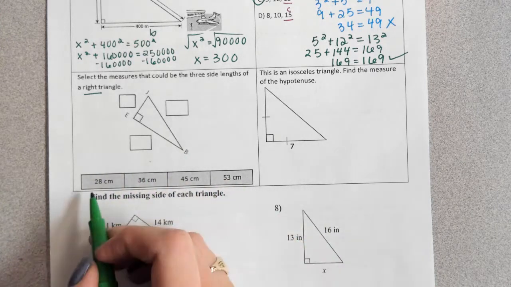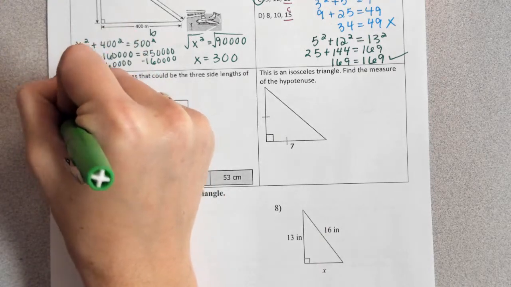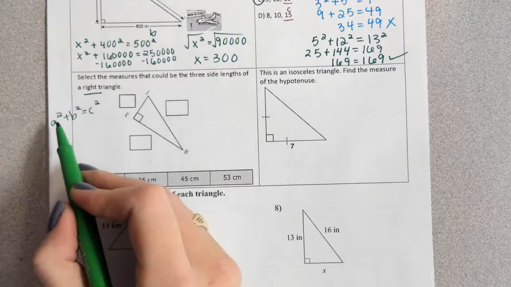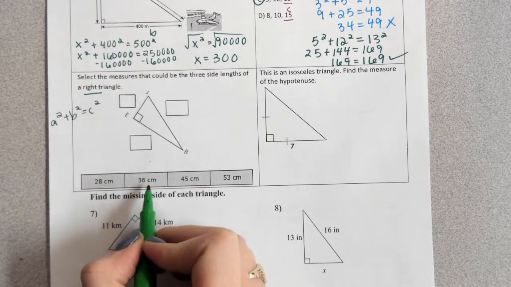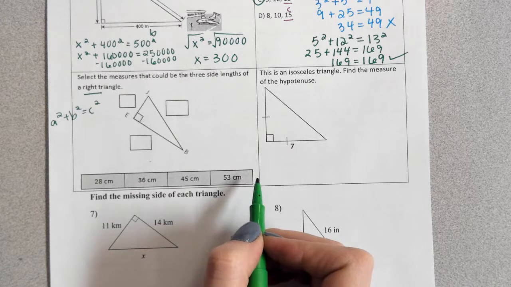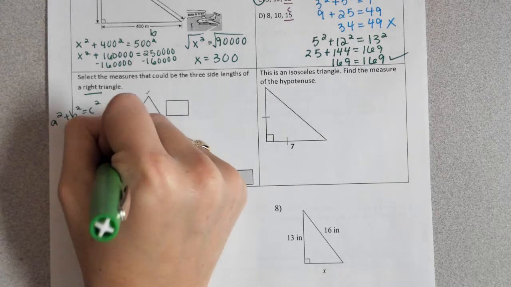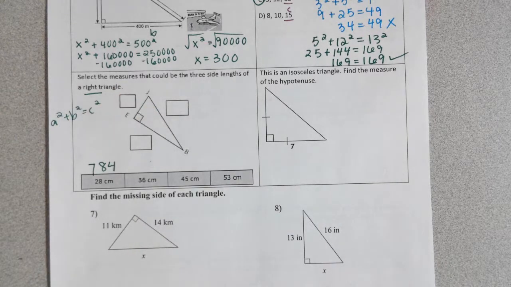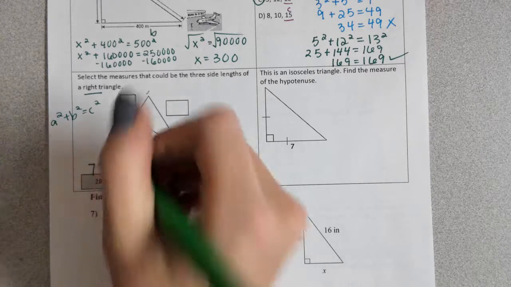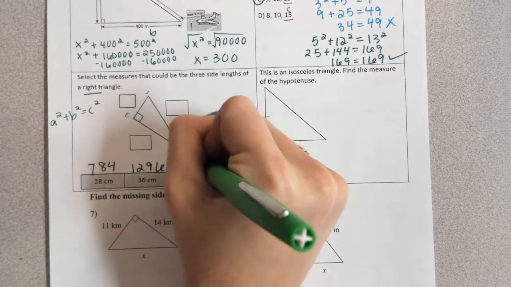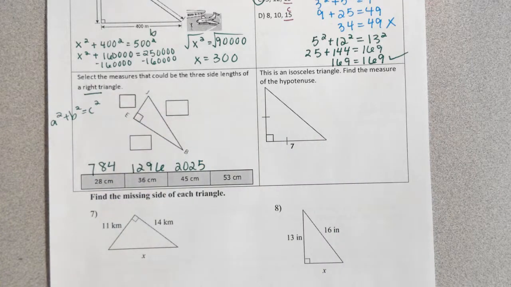So the way I usually go about solving these problems is that you could try lots of different combinations of these numbers. But since I know in Pythagorean theorem I have to square all the numbers anyways, then I'm going to start off by squaring these numbers because it's going to be easier for me to just try adding different parts of it. So 28 squared gives me 784. 36 squared is 1296. 45 squared. And then 53 squared.